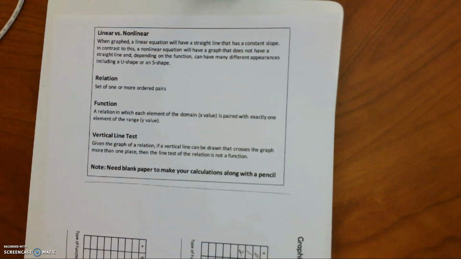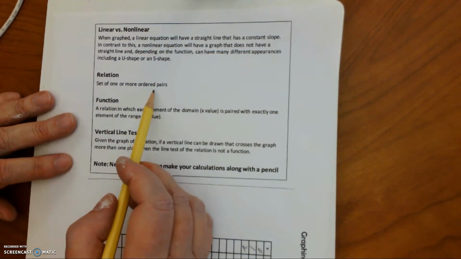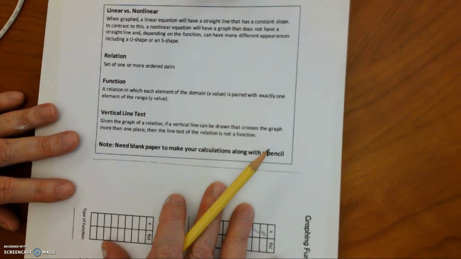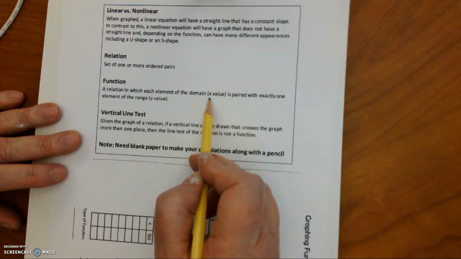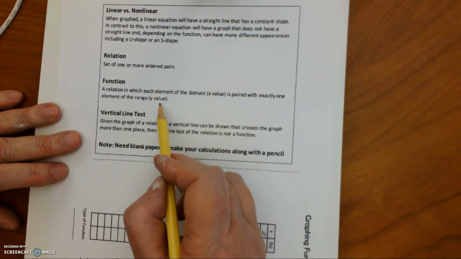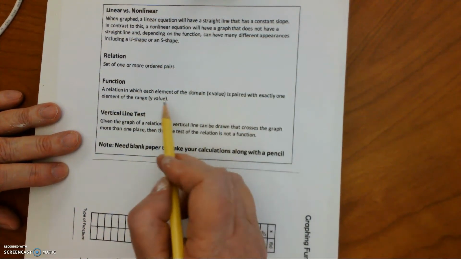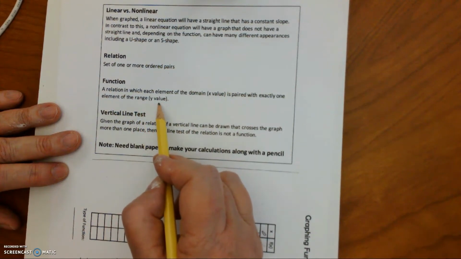Linear is a straight line. It could go left, right, up and down. If it's nonlinear, it could be an S shape, a U shape, or a zigzag. A relation is a set of one or more ordered pairs. A function is when one input, the X, is paired with exactly one element of the Y.